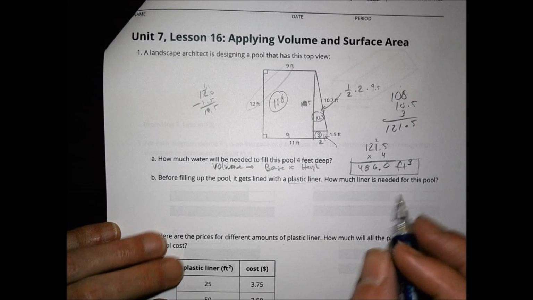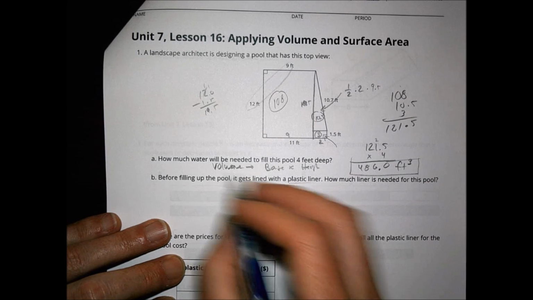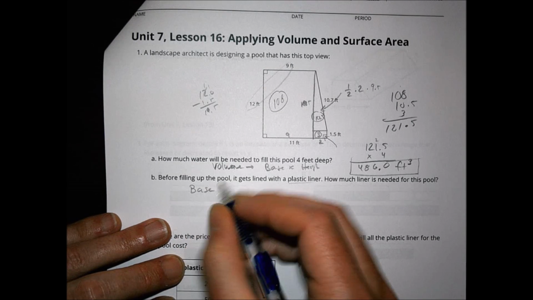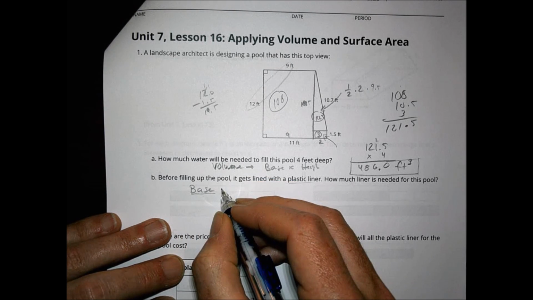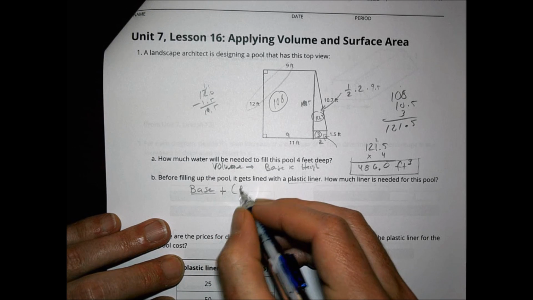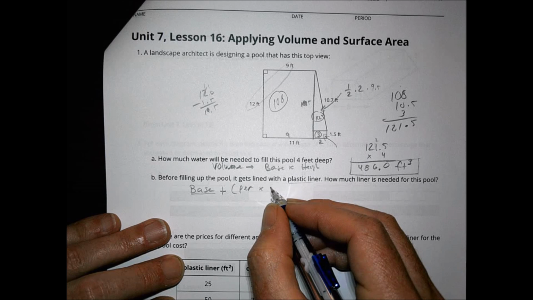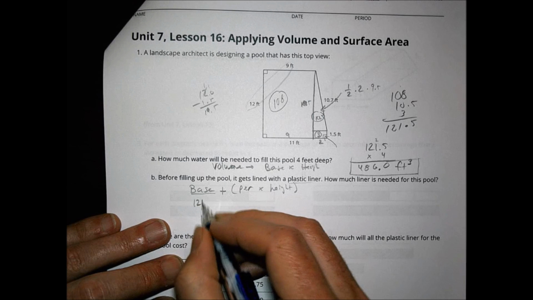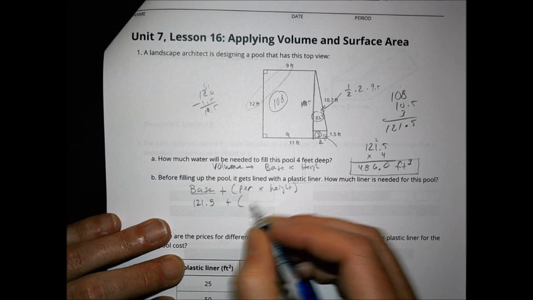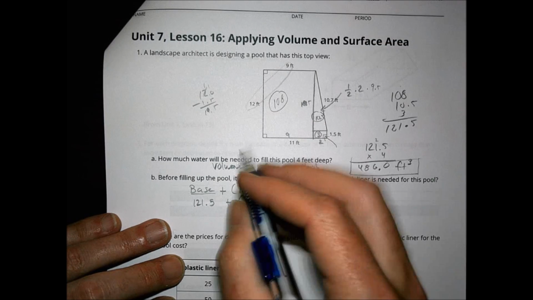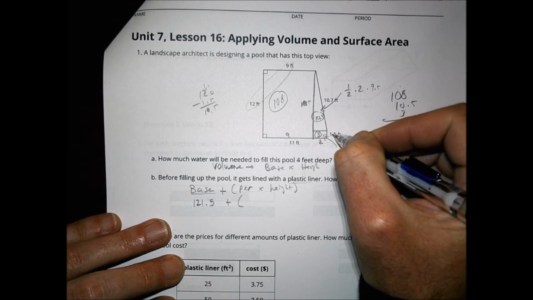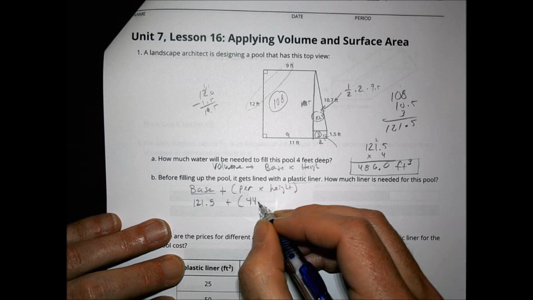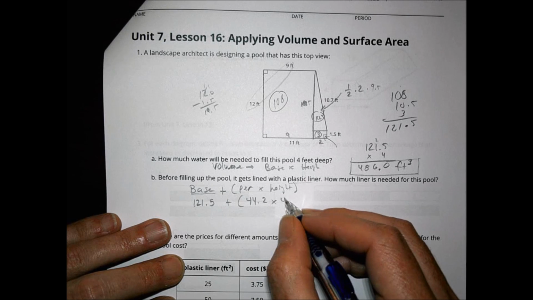All right, so to do this right, we're going to need to do the base, right? And now, because we're doing the liner on the bottom of the pool, I only need one base. So I'm going to do a base plus the perimeter times the height. So our base is 121.5 plus the perimeter. So the perimeter in this case is going to be what? 12 plus 9 plus 10.7 plus 1.5 plus 11. So that all adds up to be 44.2 times the height, which is 4.